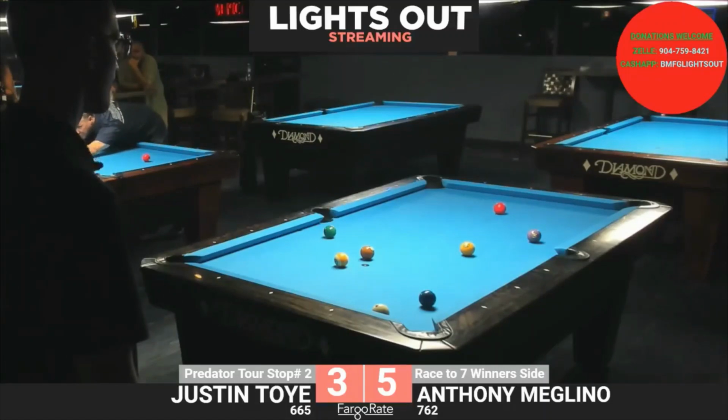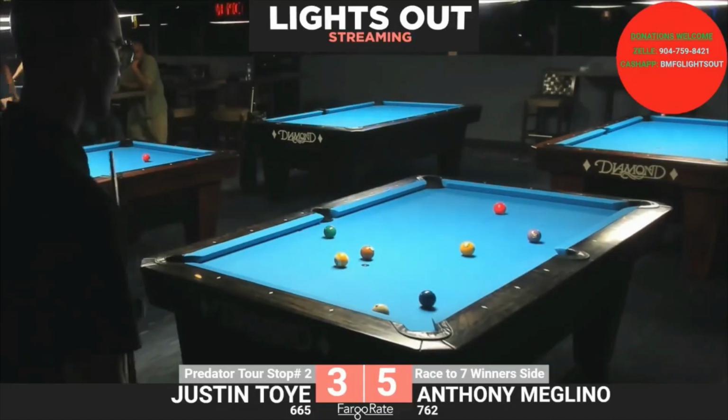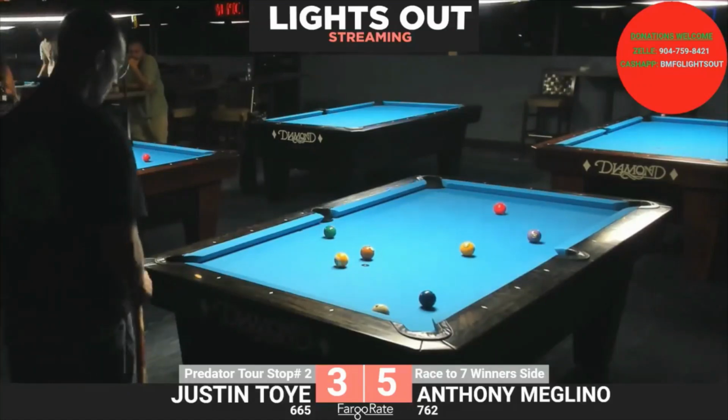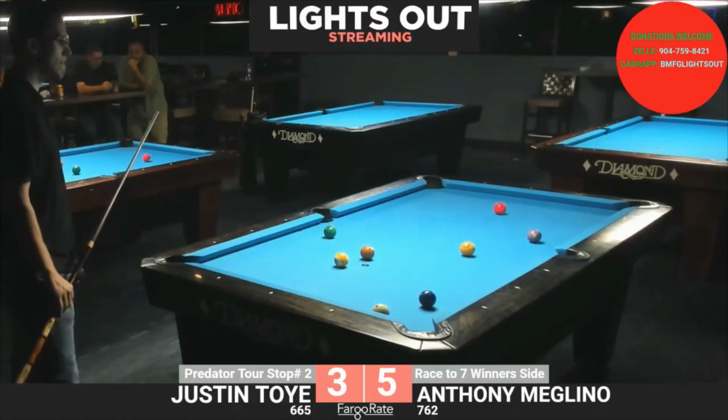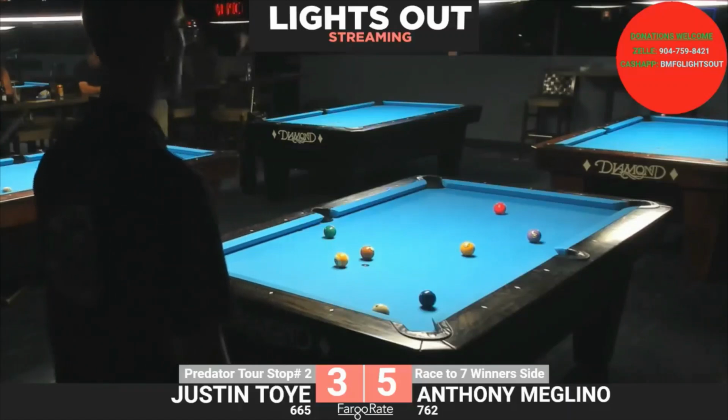That looks very similar to the rack that Tony had right at the end. Remember I said he couldn't get any better, except he had the 1 straight in that corner and then the 2 was right here? Very similar to that. You are correct. Meglino's got a little bit tougher shot on the 1, but if you make it.